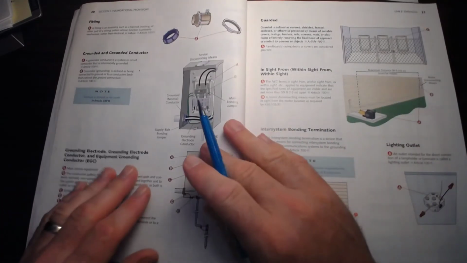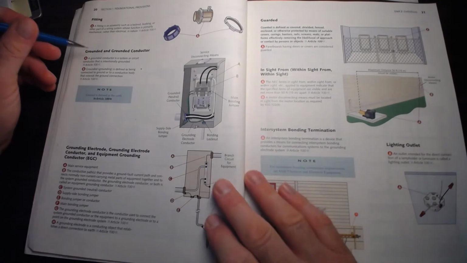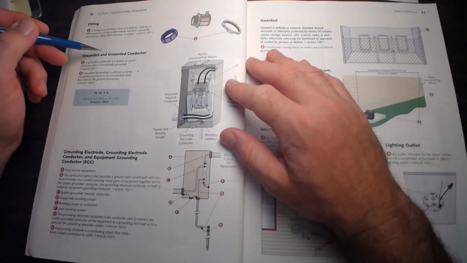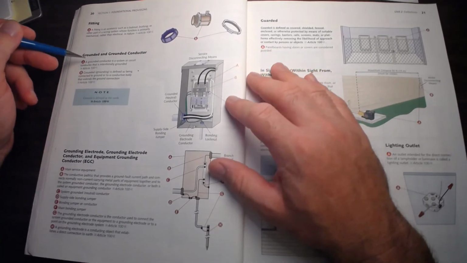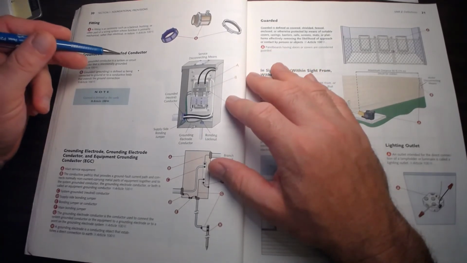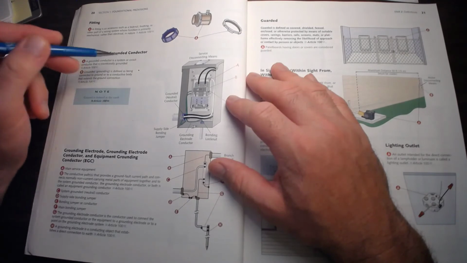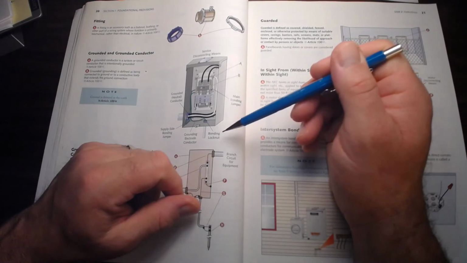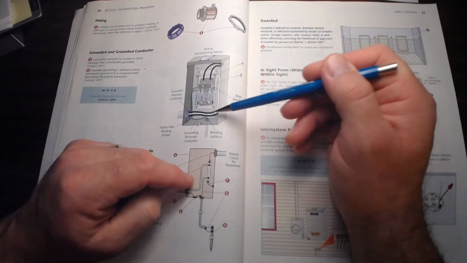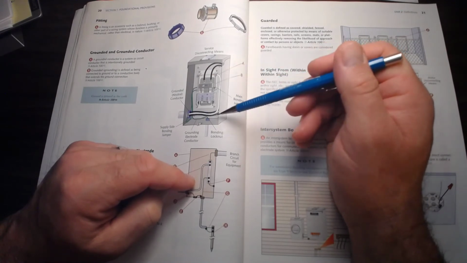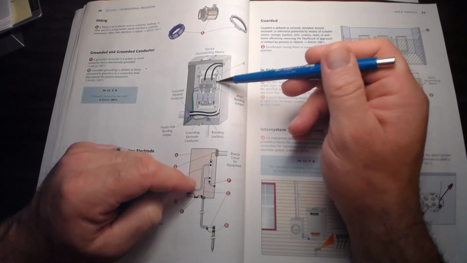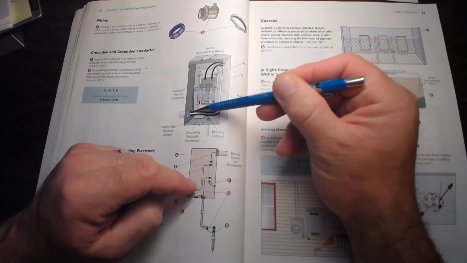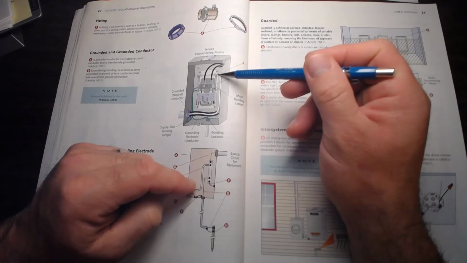And so here's another one that we're going to go over again. This is not going to be the only time you're going to see this: grounded and the grounded conductor. A grounded conductor is a system or circuit conductor that is intentionally grounded. Now, if you think about it, you have two hots coming in from the service, and you have a neutral coming in. What are we doing to the neutral? Well, we're taking the neutral to the neutral bus and it's landing there. But we're also intentionally grounding the neutral. And now this is the intentional grounded conductor.